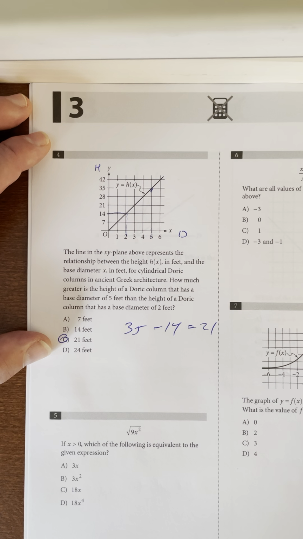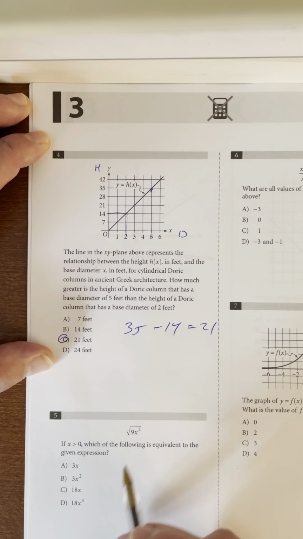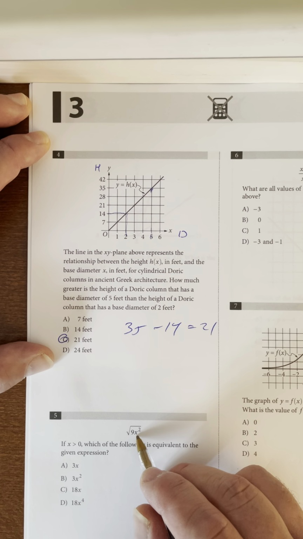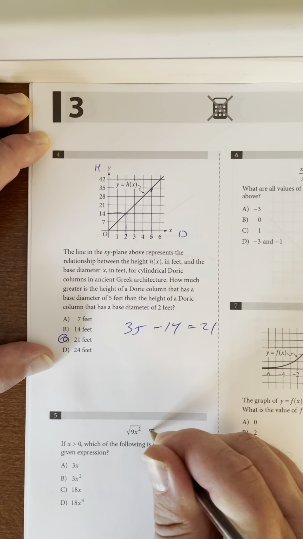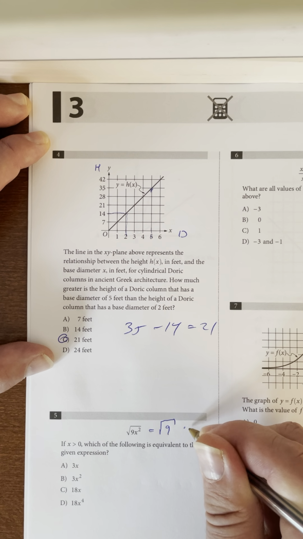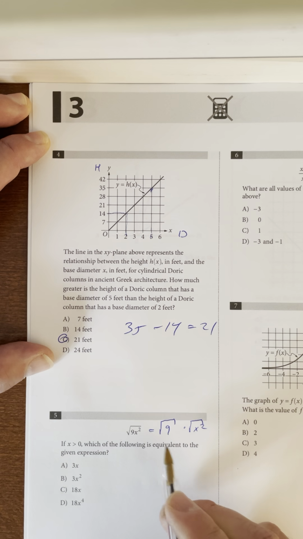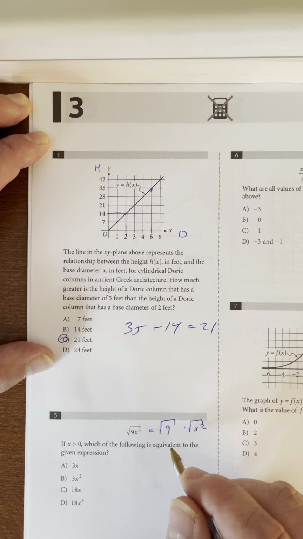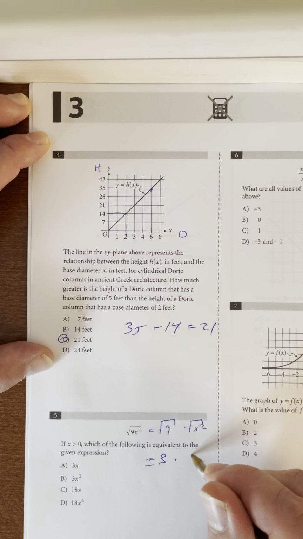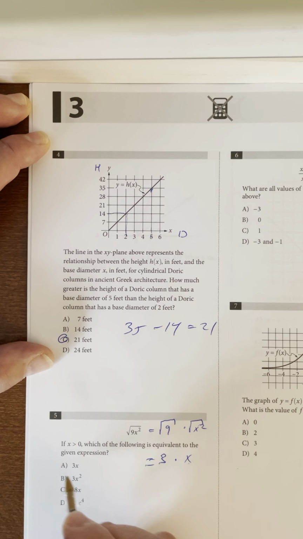All right, number 5. A simple expression here, and they're just asking you to find the equivalent. Well, you've got 2 things being multiplied under the square root sign, so whenever you have that, you can take the square root of each of them separately. Square root of 9 is 3. Square root of x squared is x. 3x. Answer is A.